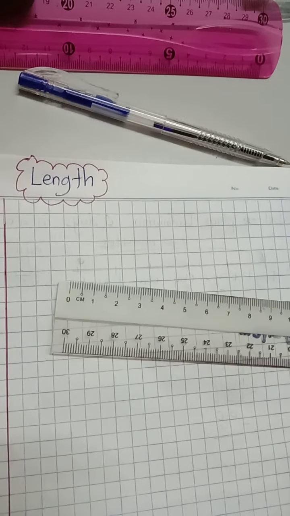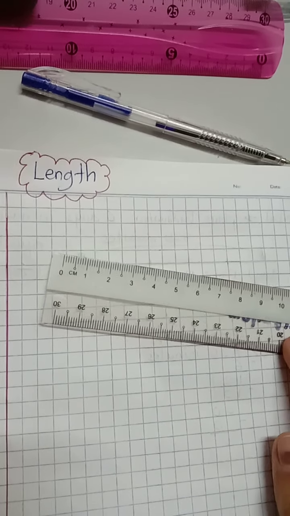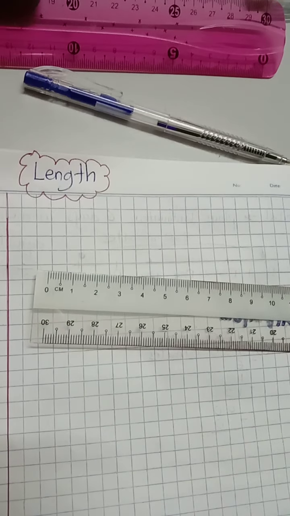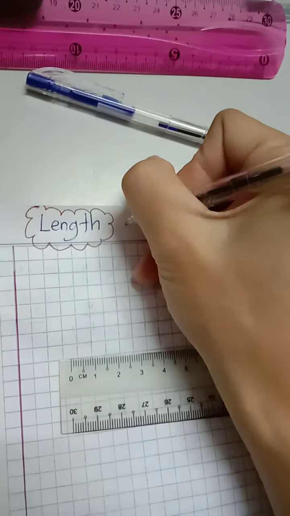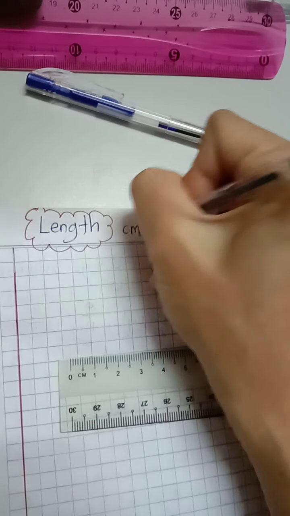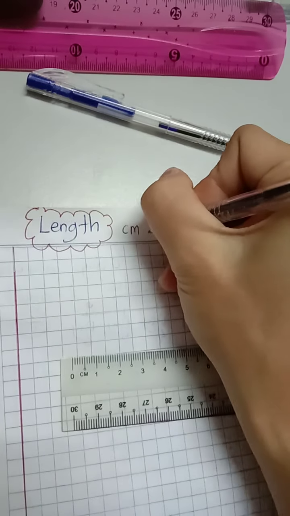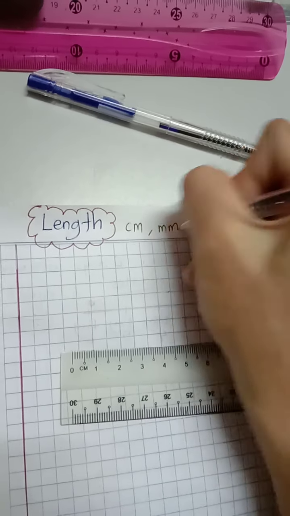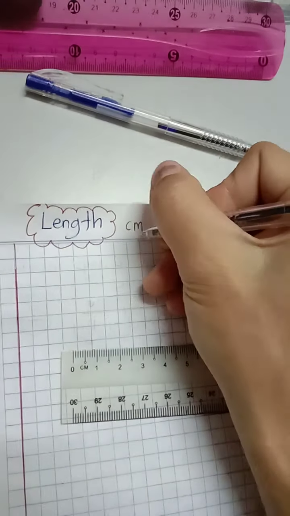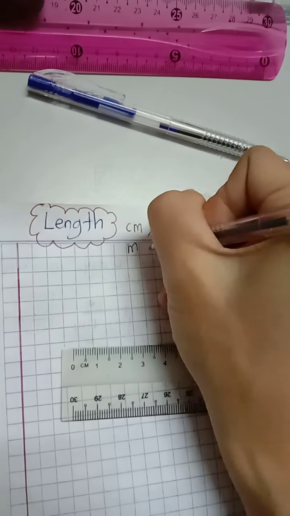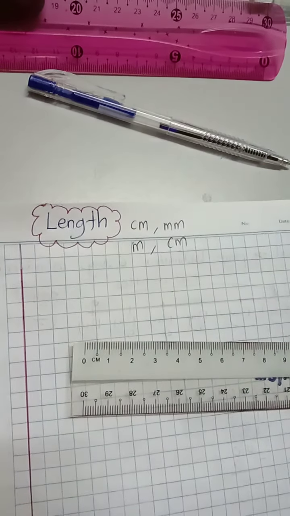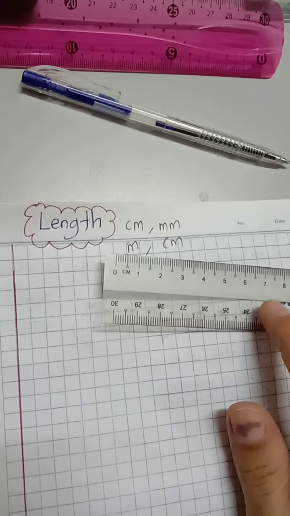Hello! Today I'm going to show you about length, the units of centimeter and millimeter, and also meter and centimeter. Okay, I'm going to start with centimeter and millimeter.